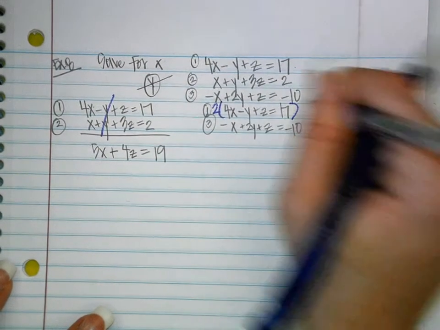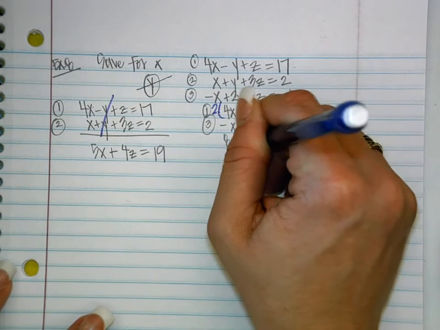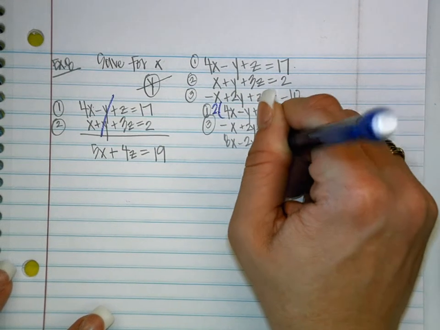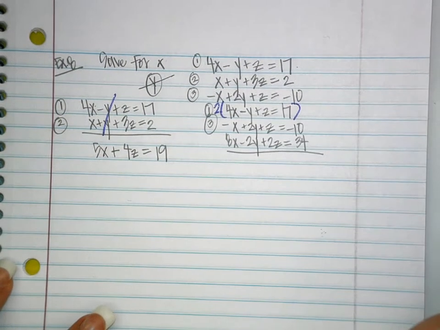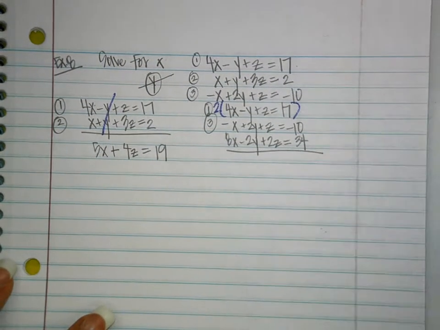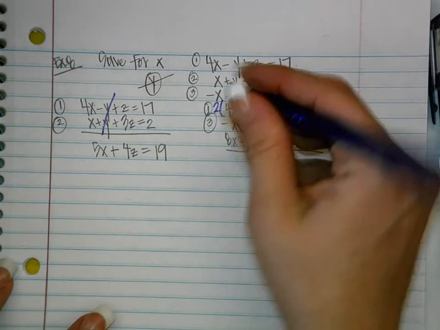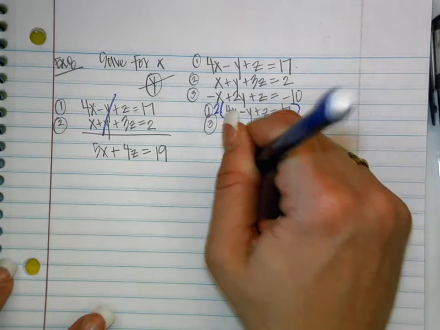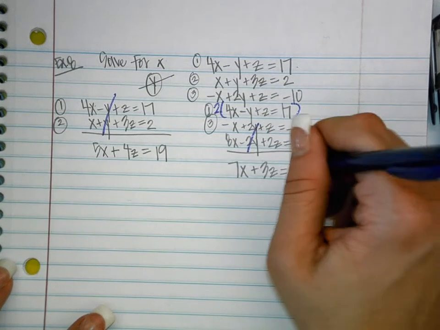I'm going to write it underneath. 8x minus 2y plus 2z equals 34. Then add everything together. Again, the y's cancel, which is what you want. Negative x plus 8x gives you 7x plus 3z equals positive 24.